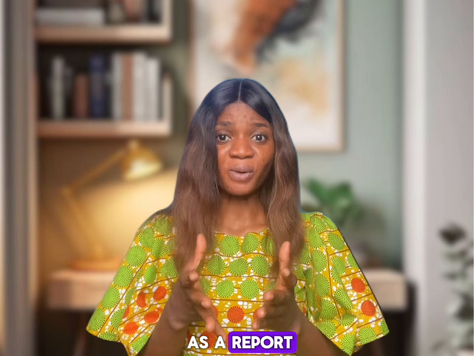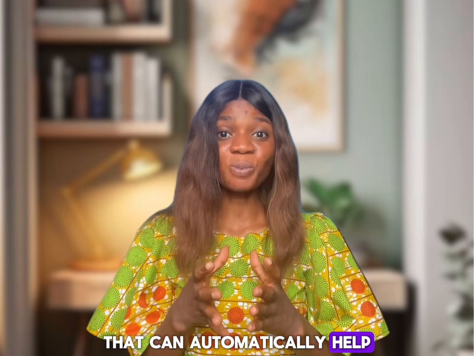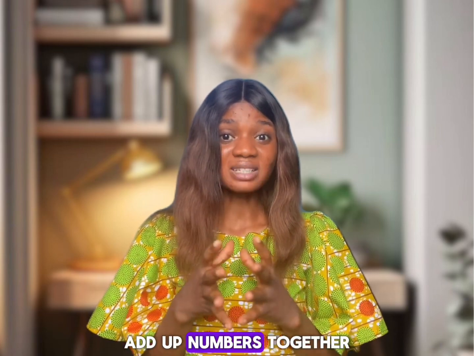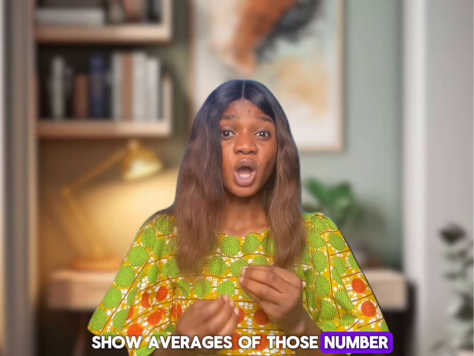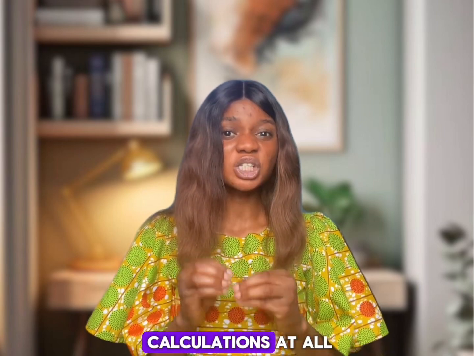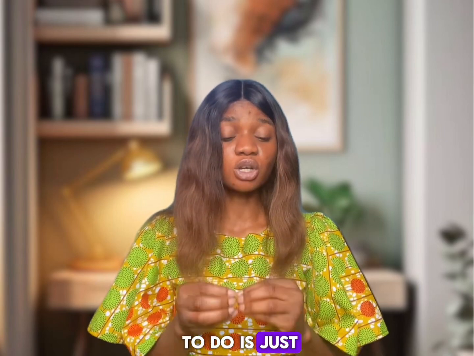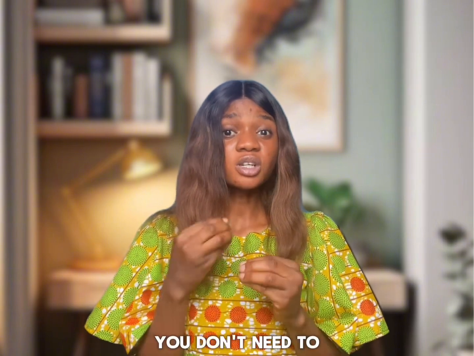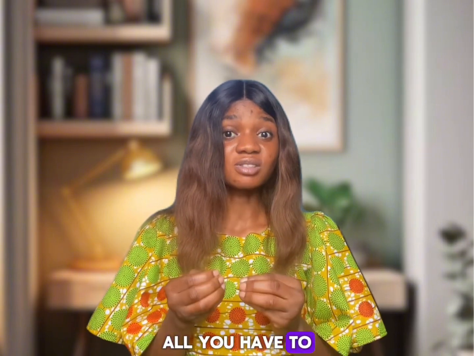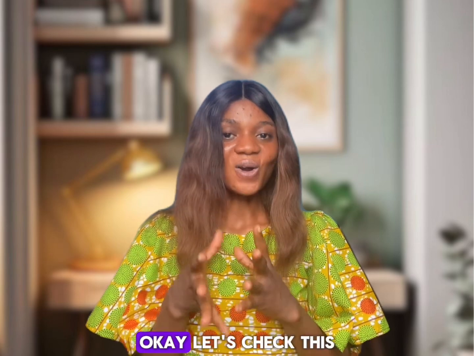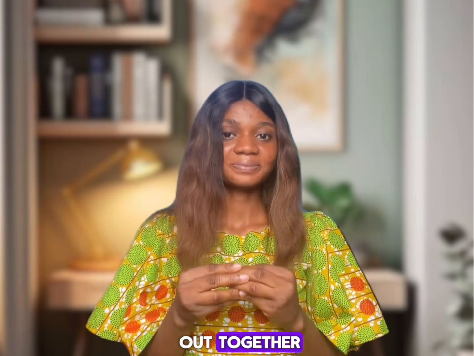Just think of it as a report that can automatically help you group numbers, add up numbers together, show averages of those numbers without you performing any calculations at all. All you have to do is drag and drop. You don't need to be a data expert to do it. Okay, let's check this out together.